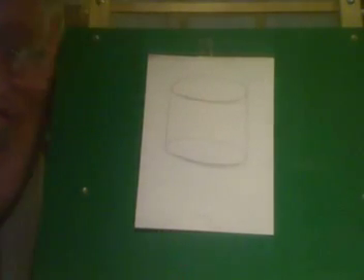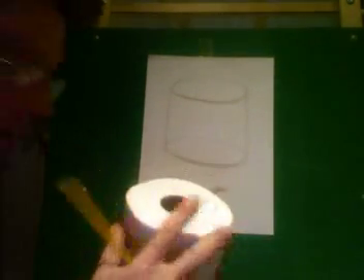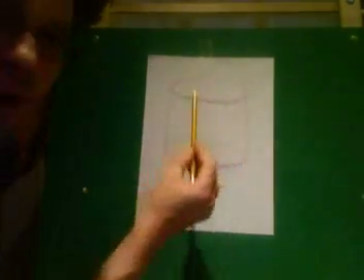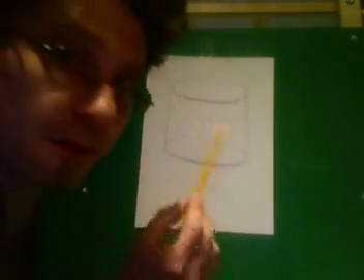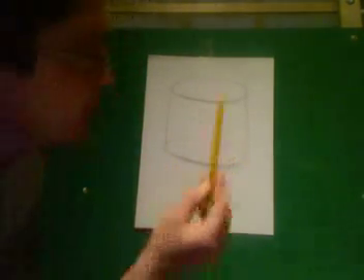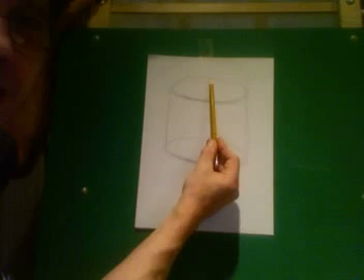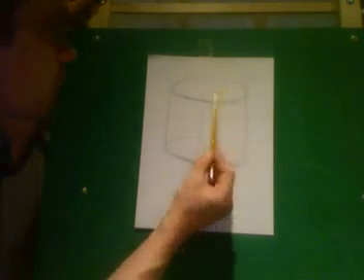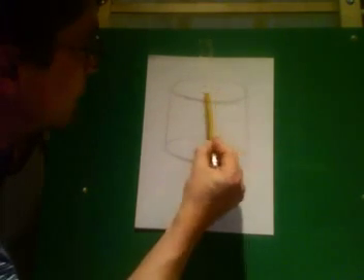Now what I want to do is the cylinder within the cylinder we just did, the wider one. So I'm going to do a smaller oval. Now what's different about the smaller oval when I do this is I'm going to go around and around until the back of it is darker than the back of this one because it's closer to us. And I want it to be in the middle.